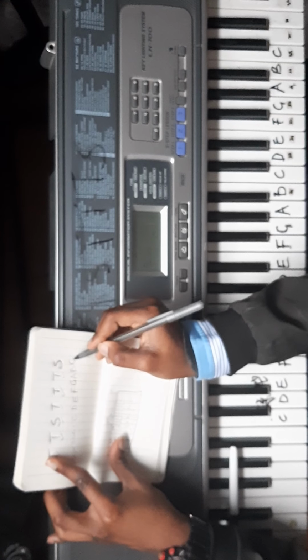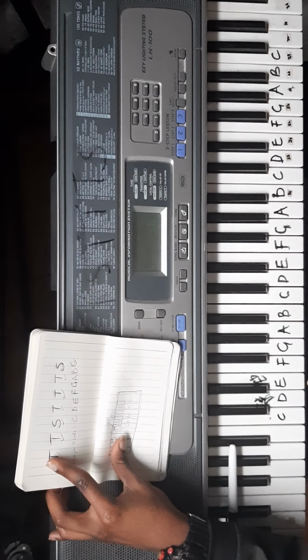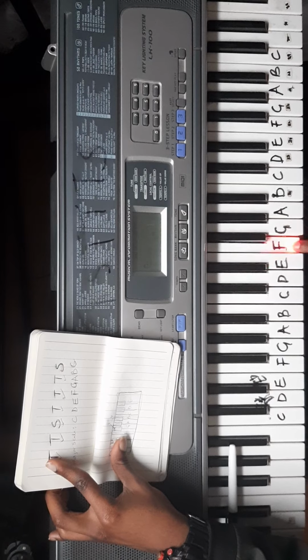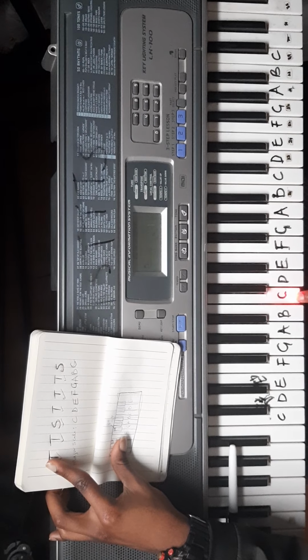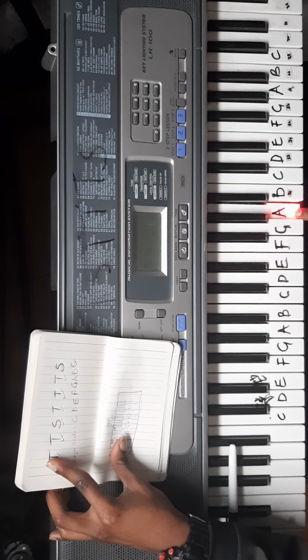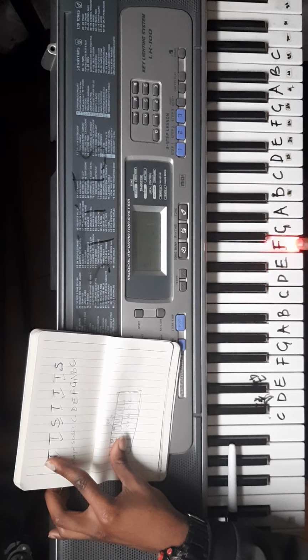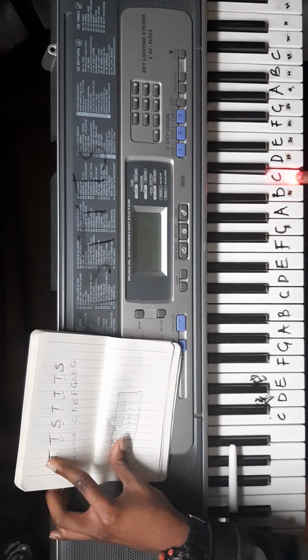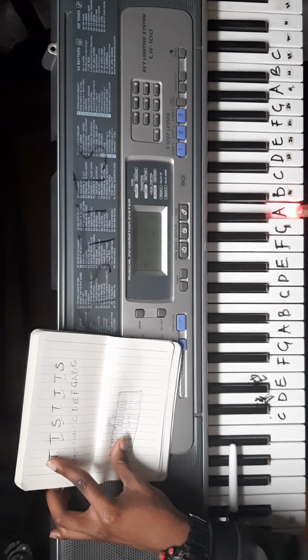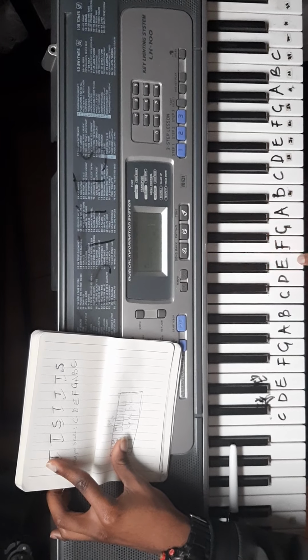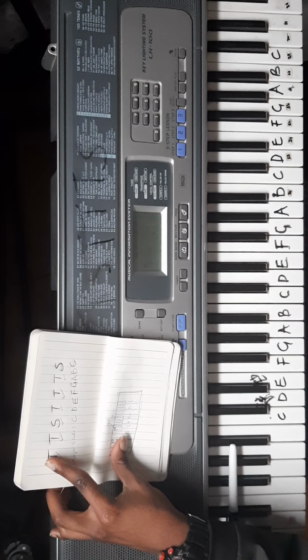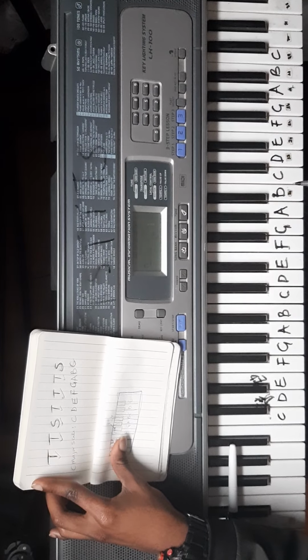Okay, that's it. So it's C, D, E, F, G, A, B, C. C, D, E, F, G, A, B, C. And coming down: C, B, A, G, F, E, D, C. Okay, so that's the C major scale.